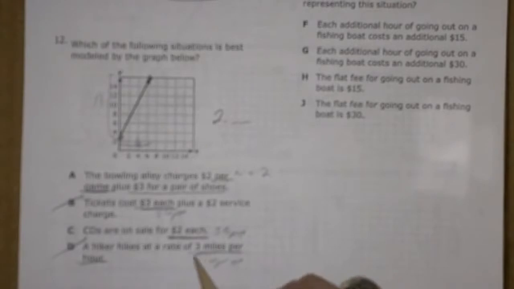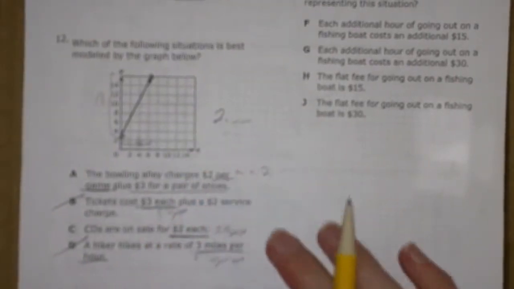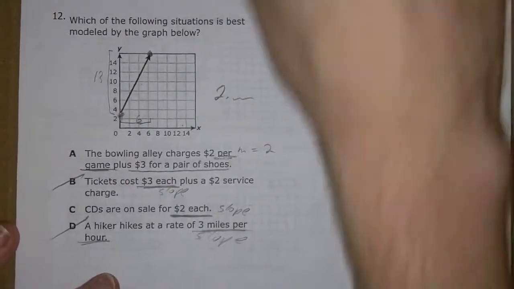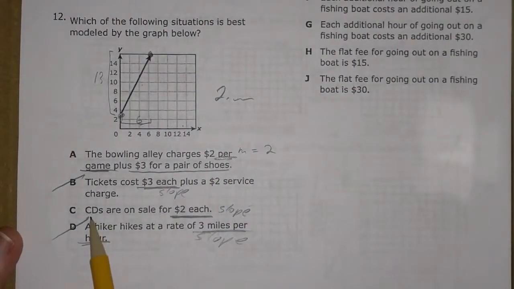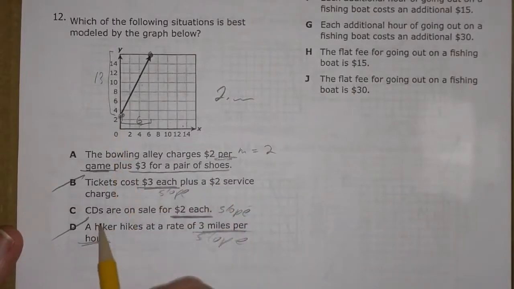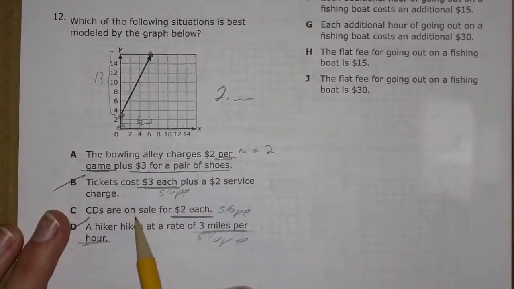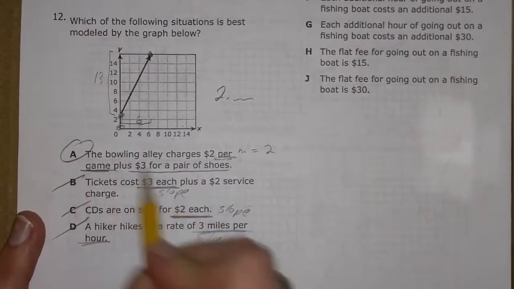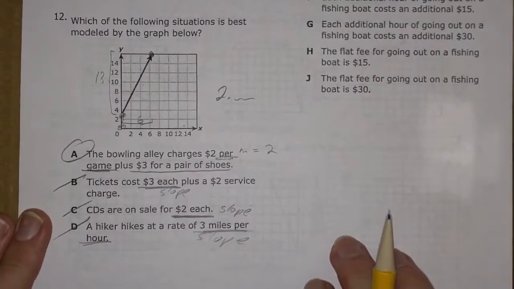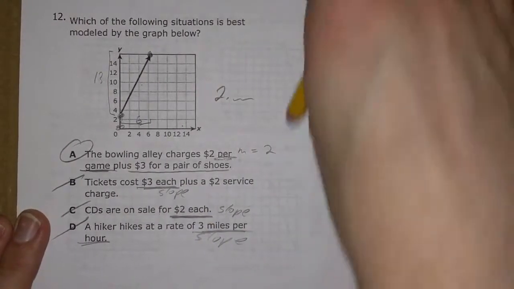Now we look at the starting place. If you bought 0 CDs, that ought to cost nothing. So if it were this one, it would be starting right there at the origin. So this one starts at 3 for the pair of shoes.